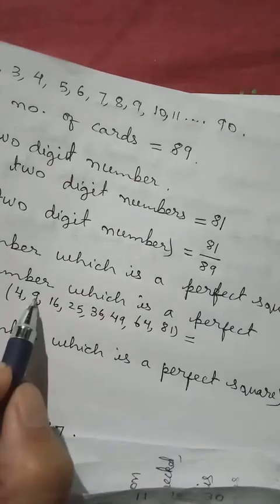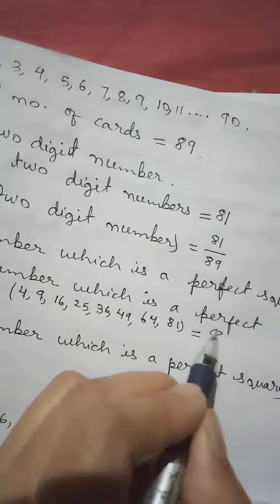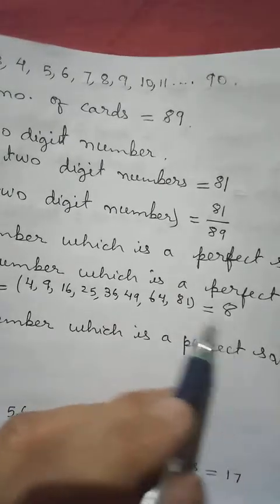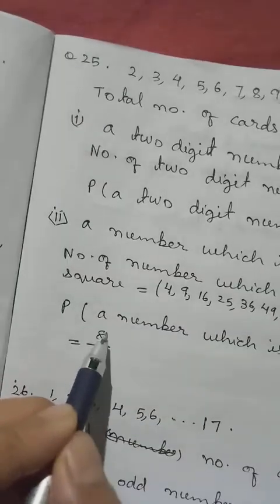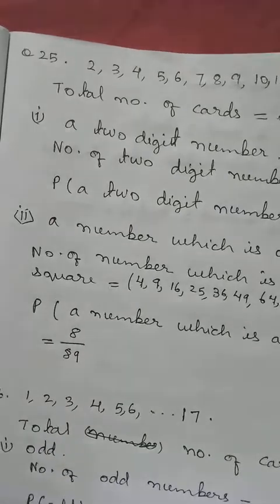How many do we have? 8 of them. So the probability for a number which is a perfect square: what we want is only 8, but the total is 89.